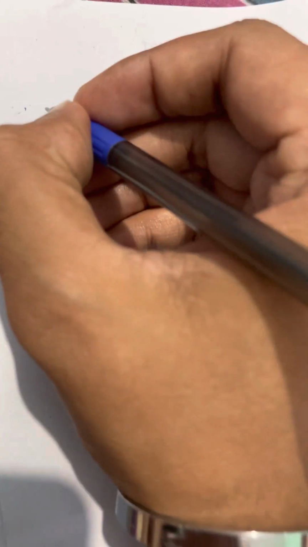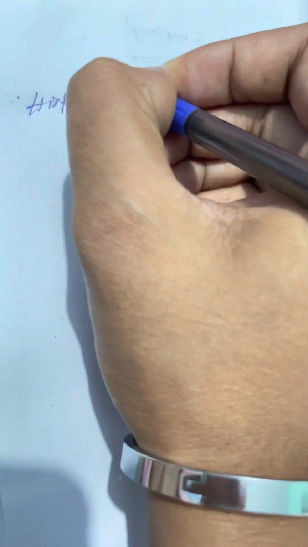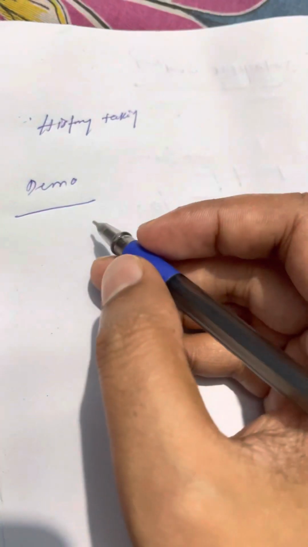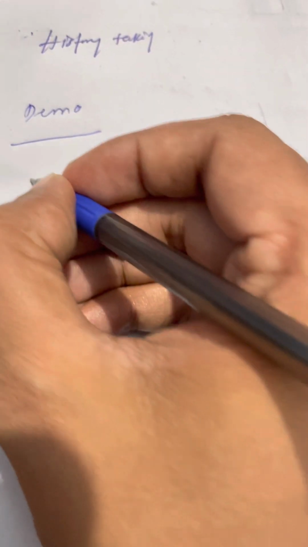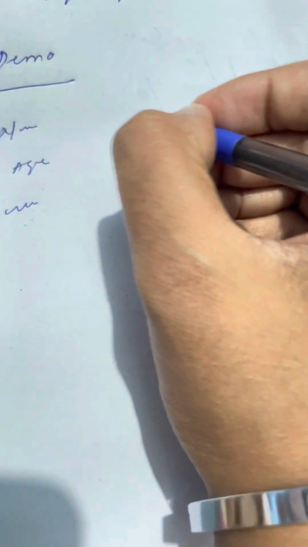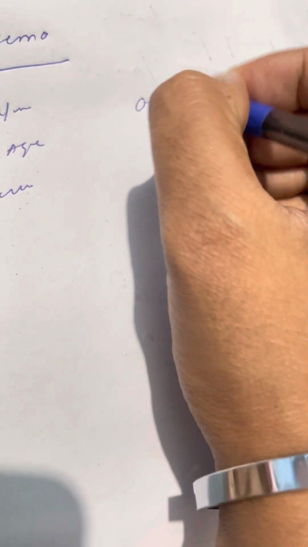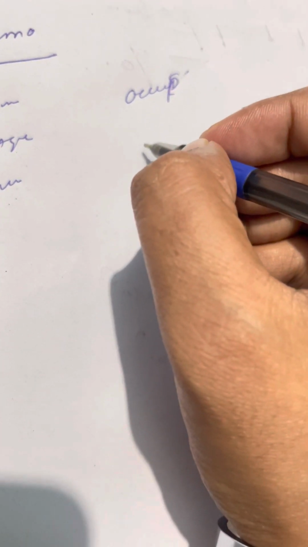So now let's discuss history taking. Demographic data means you have to record the details about the patient, like patient name, age, gender, occupation. Occupation is important. Occupation and your address.